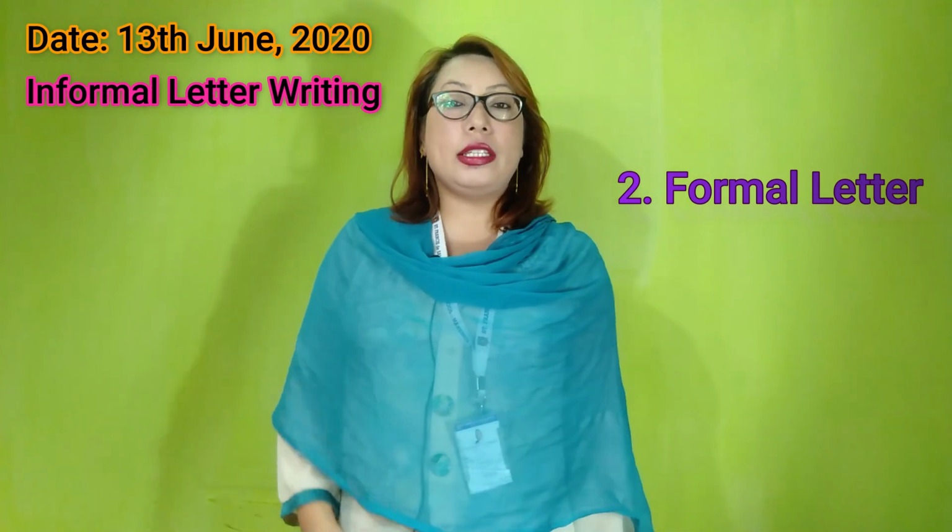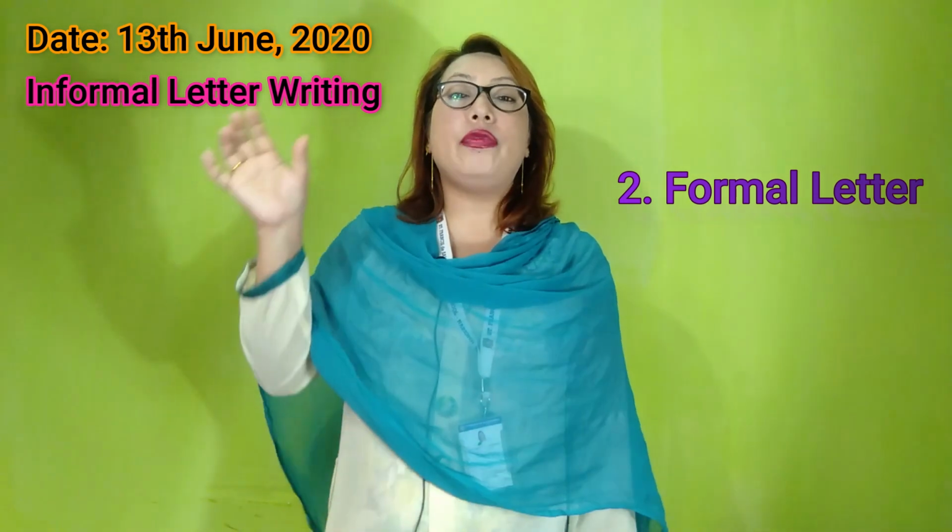Now the second type of letter is called as the formal letter. In the formal letter we have slightly a different format, and the formal letters are basically written to an organizational head or an institutional head. For example, to boss in big organization, to a principal in a school. So the format in which we write a formal letter is slightly different to the format in which we write a friendly or informal letter.